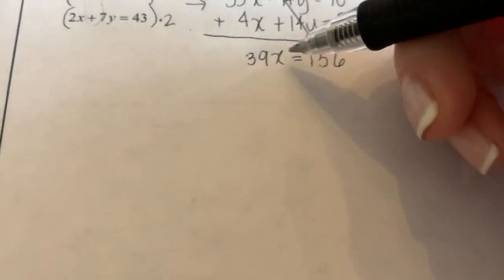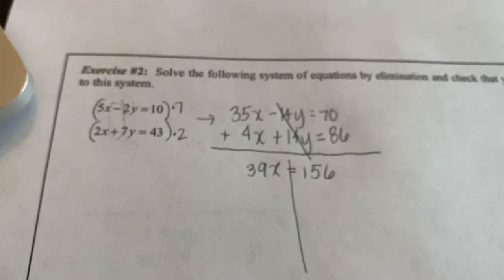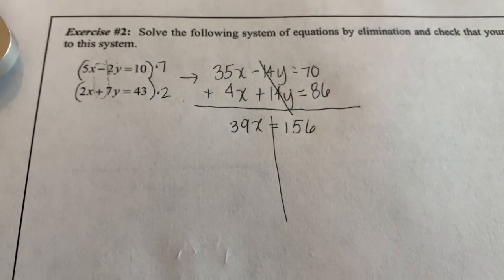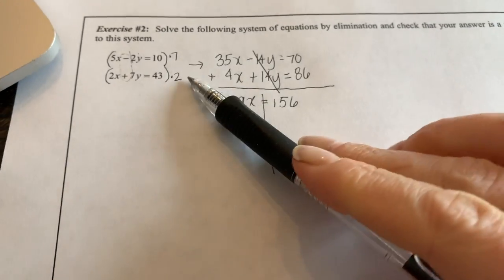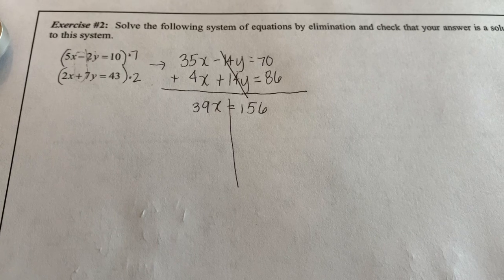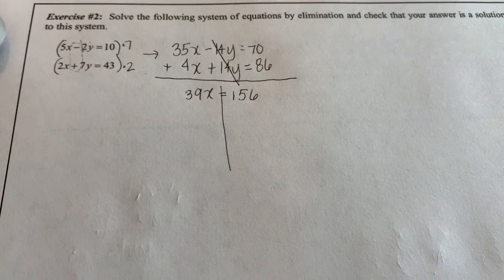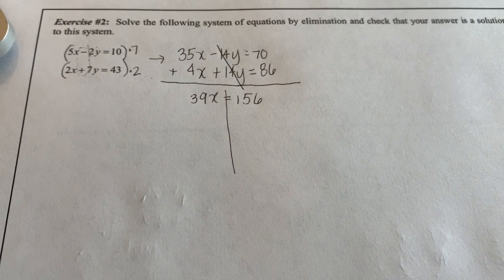Okay, and now I'm going to take this and I'm going to solve for x. So what I'm going to do is, since this is the last problem, we're going to pause it. I want you guys to finish solving. I wanted to just show you how to do this part. Finish solving and all the way down to getting the solution, and then unpause and you can see your answer.